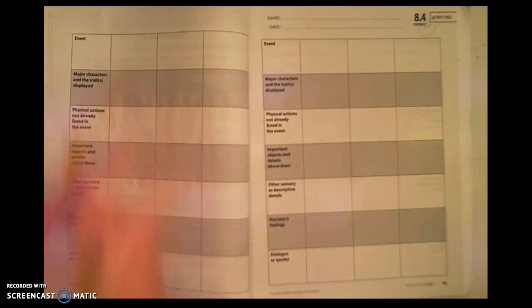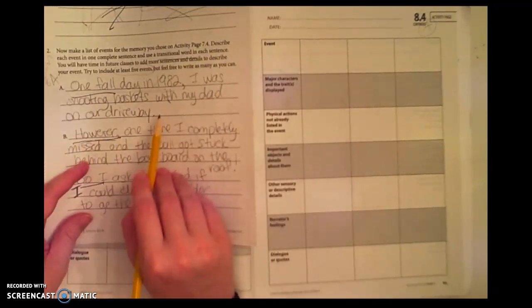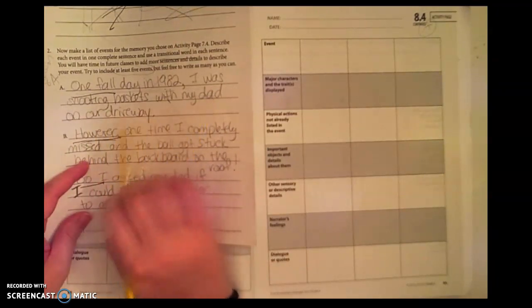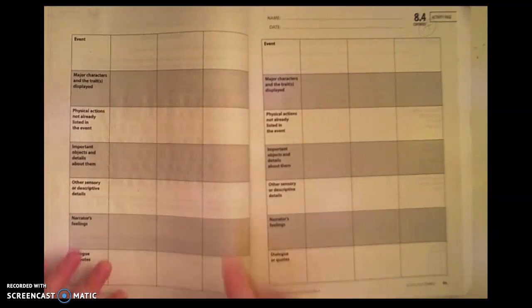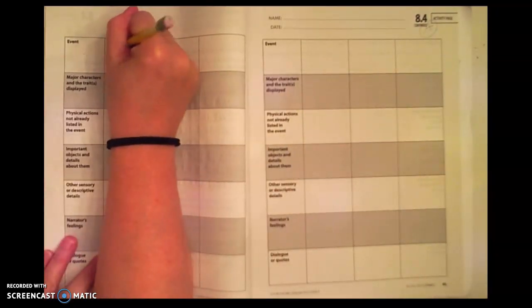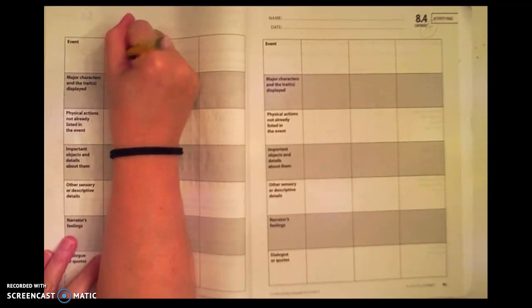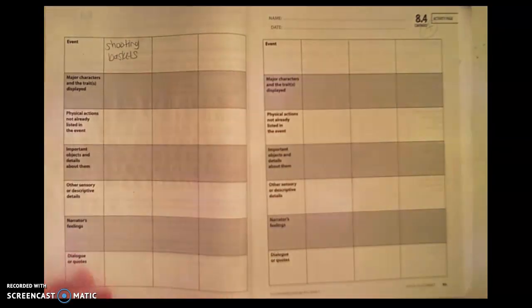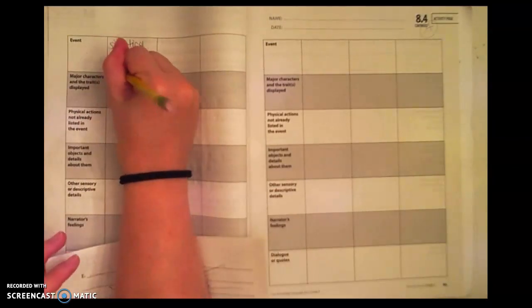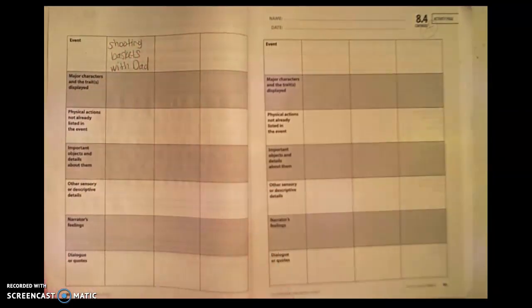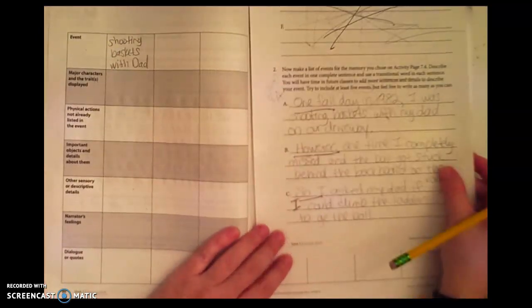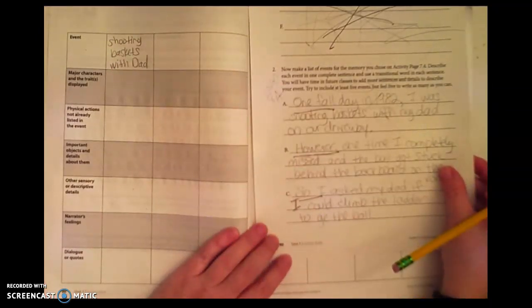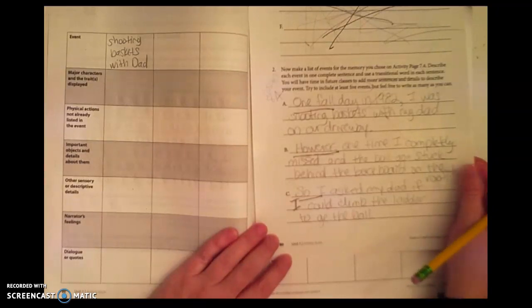So the very first thing that happened was, see right here, I'm not going to write complete sentences. One fall day in 1982, I was shooting baskets with my dad in our driveway. So what's the event? Shooting baskets. I should probably put with dad. Okay, next event. My next event was I shot too high and the ball got stuck behind the backboard on the roof. Okay. Ball stuck on roof.